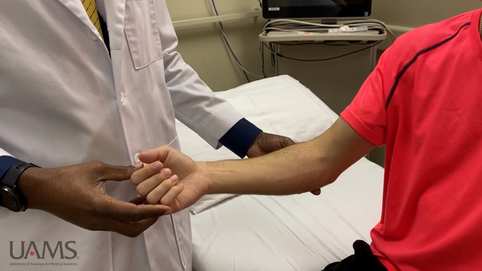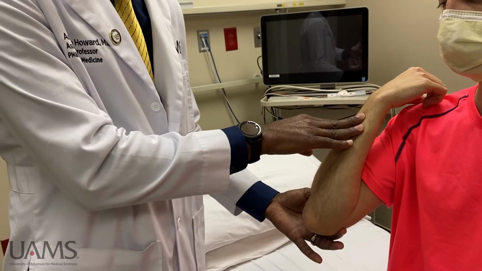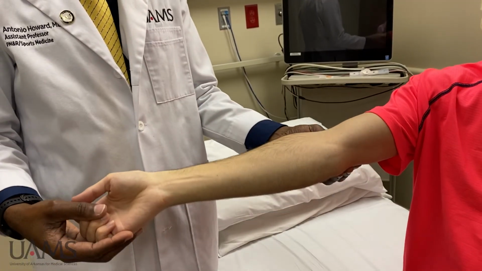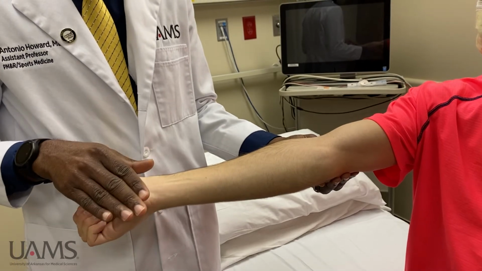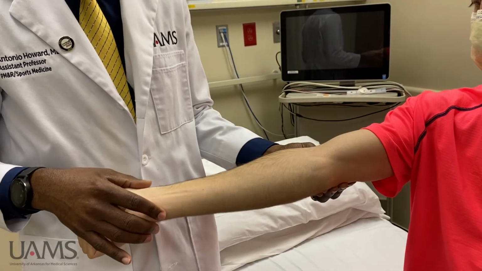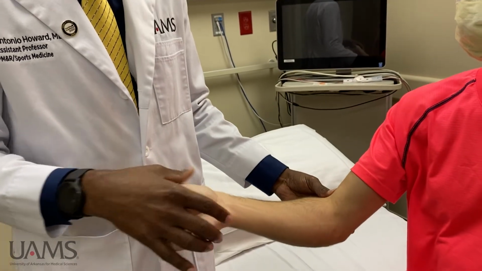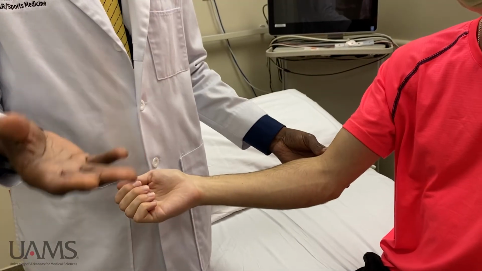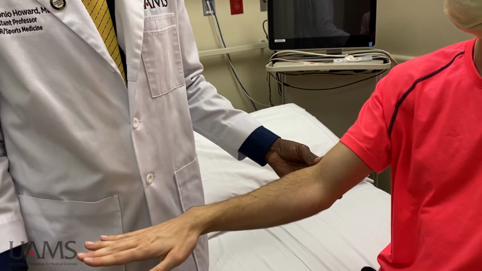Range of motion about the elbow involves flexion, and you can assist to try and get maximal flexion. Extension, so the arm and forearm should at least make a 180-degree angle. It's not uncommon for some people to have a little bit of hyperextension, especially female patients. The elbow also does pronation and supination. For full supination, the palm should point up towards the ceiling, and full pronation down towards the floor.